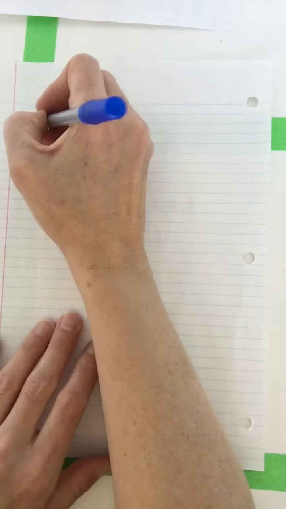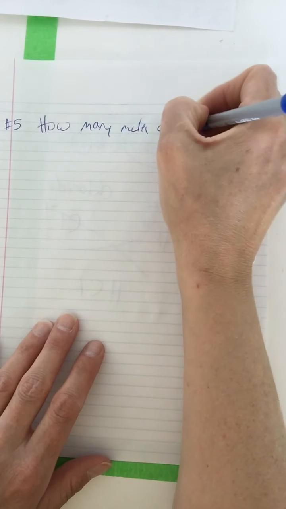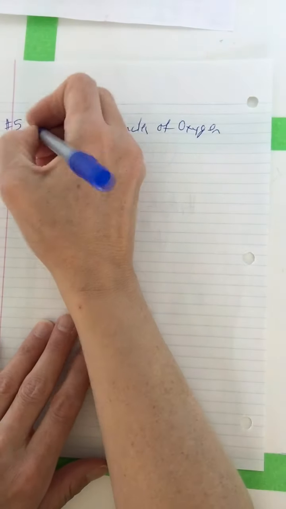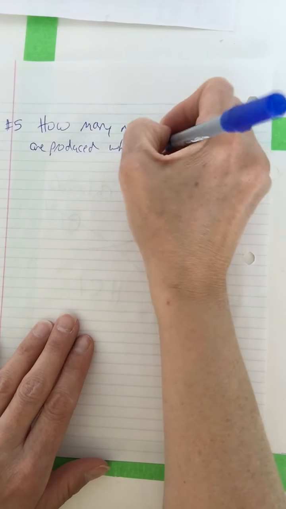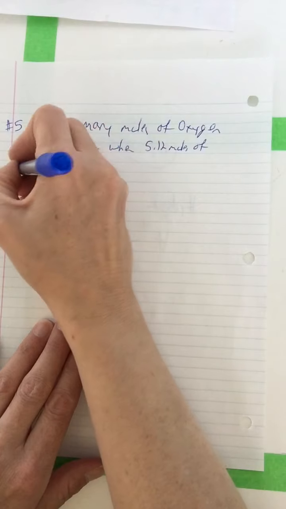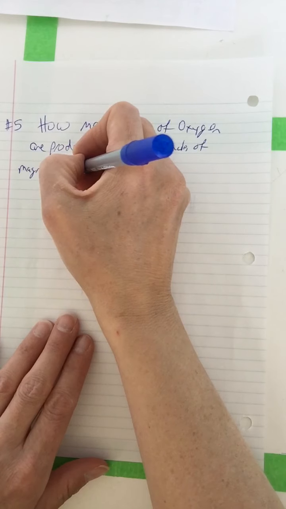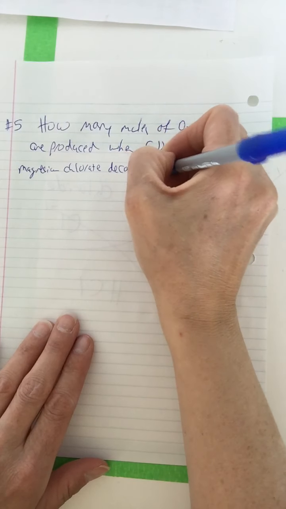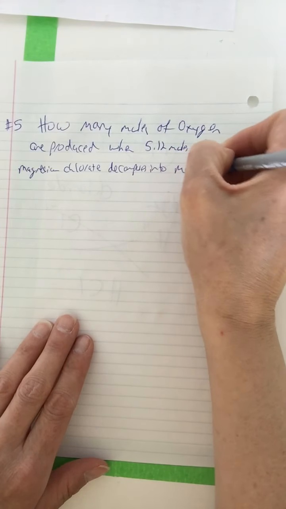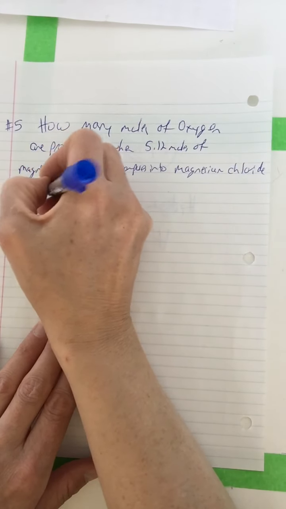How many moles of oxygen are produced when 5.12 moles of magnesium chlorate, CHLORATE, decomposes into magnesium chloride plus oxygen? Question mark. Woof, that's a doozy.